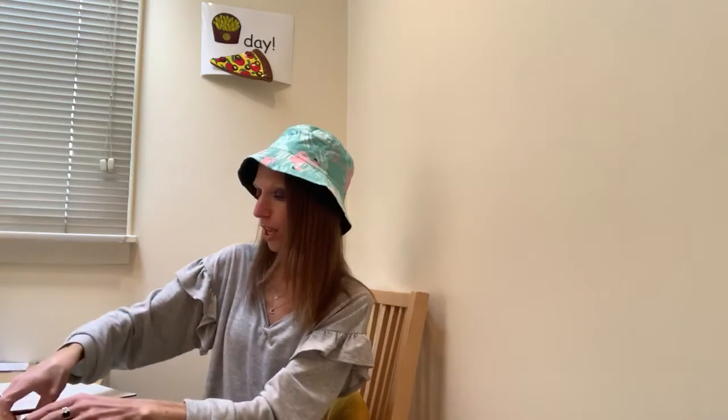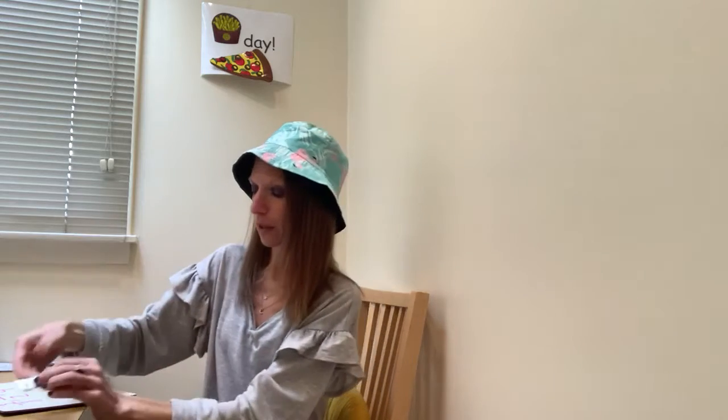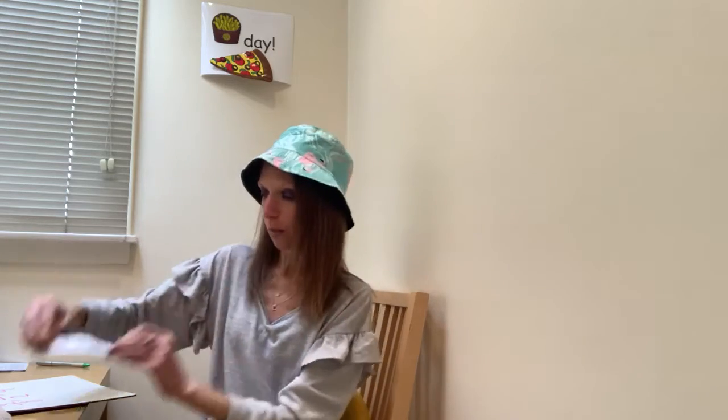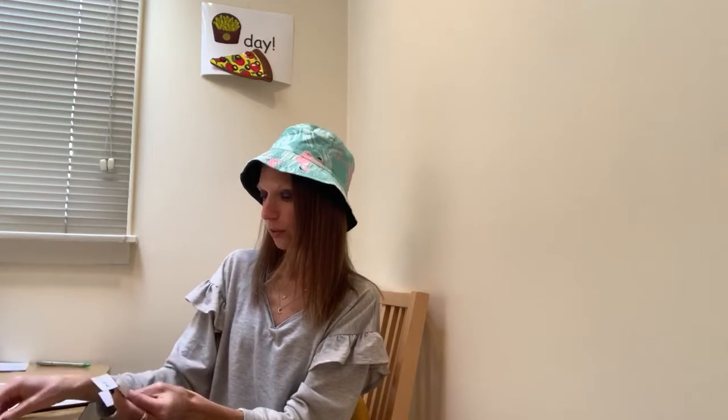So we have 3/8. So I'm going to fold back so I only see 3. 1, 2, 3. Fold it back. So there's our 3/8 showing. I'm going to put them on the table. I need 3/4. So I'm going to have 1, 2, 3/4 showing. Cut it down. And then 1/2. And again, you could do this on your table. It's a lot easier.